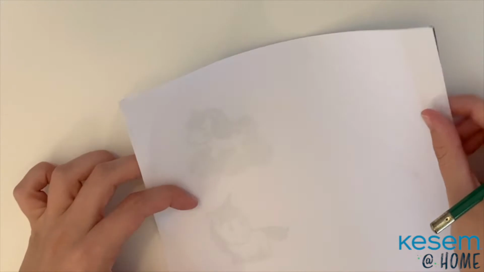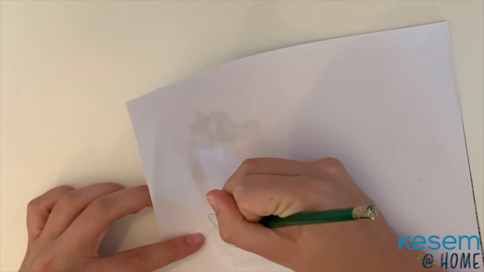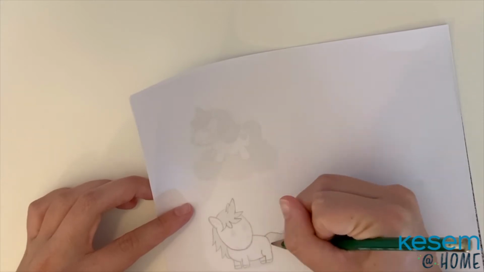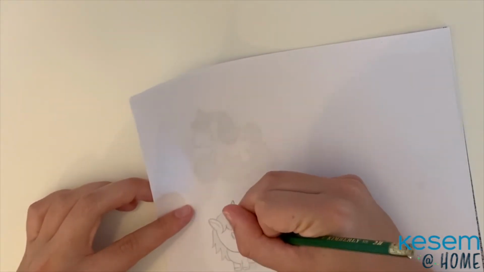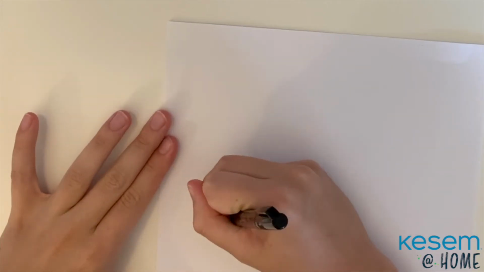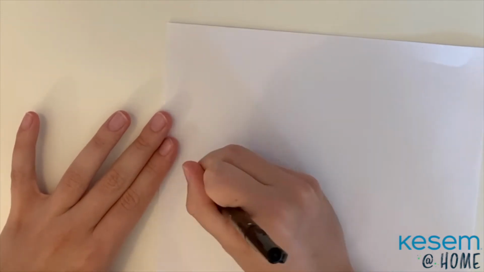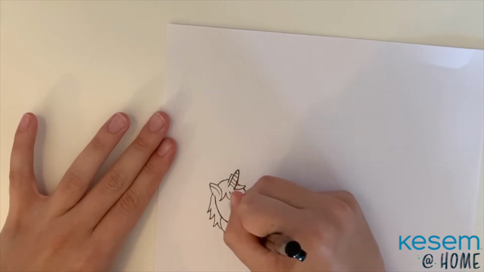So the first thing that I did was I printed out some pictures of unicorns that I wanted because I had to make a lot, and I thought this would be a little bit more time effective. So then I just used my pencil and I traced a rough sketch of the outline of one of my little characters. And then once I had that, I used my black pen and gave it a final outline of the shape that I wanted.